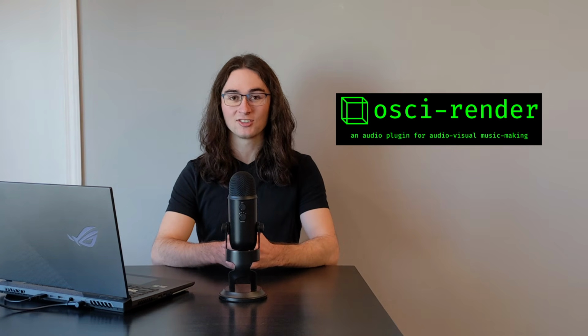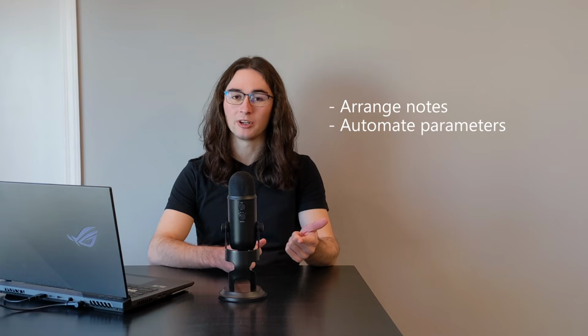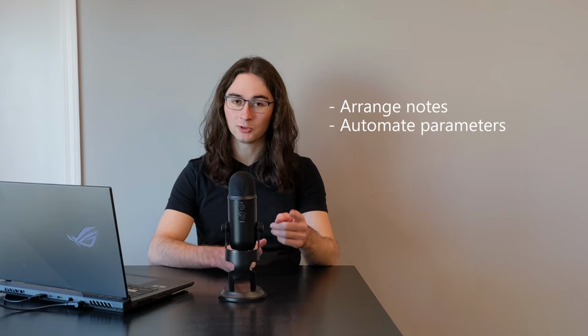Alright, let's get started. What skills do you need going into this? You might think you need a strong math and programming background, but that's only true if you want to make your own instruments and effects. So what do you actually need? You see, making oscilloscope music is like making electronic music, except instead of recording your instruments or using synthesizers like Serum, you use specially designed oscilloscope synthesizers as your instruments. You don't need to be an advanced producer though. All you really need to be able to do to start is arrange notes and automate parameters. Later during my demo, you'll see what I mean.